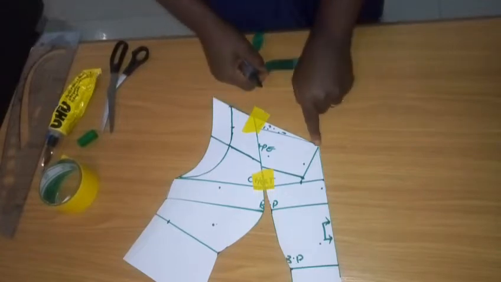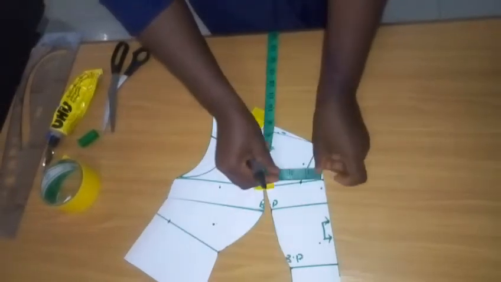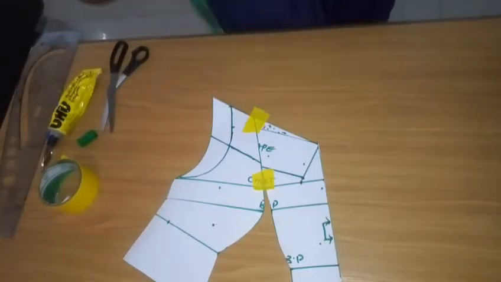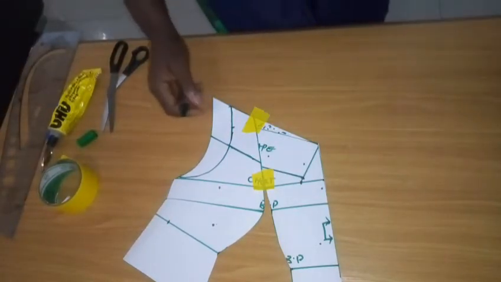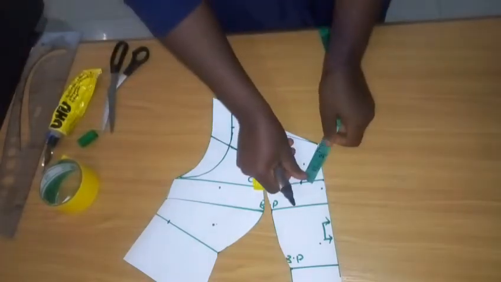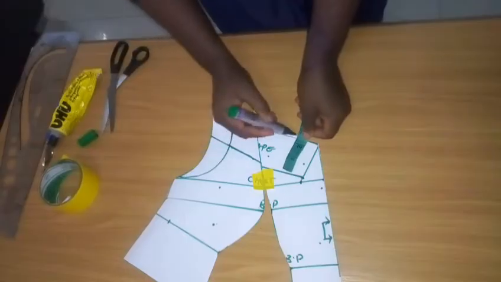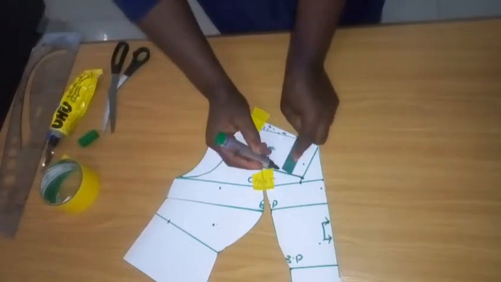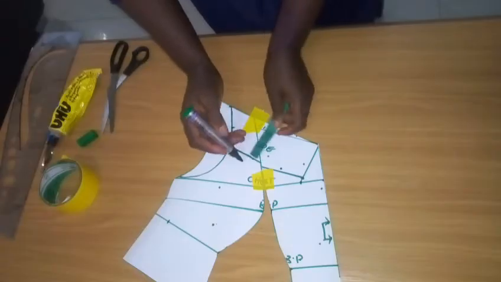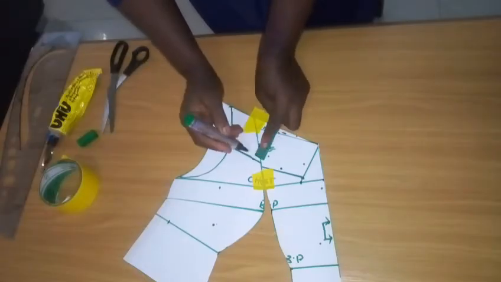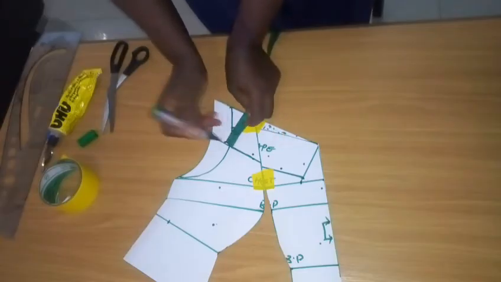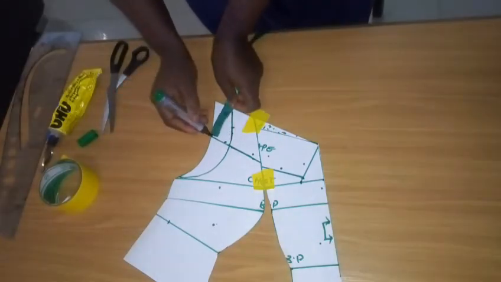So this is the center front, and we came in from here by 1.5 if you remember, and this line is connected to that line for our cape. So now the cape measurement is 2.5. From this line I'll start marking 2.5 wherever it falls, because that is the current line we have.